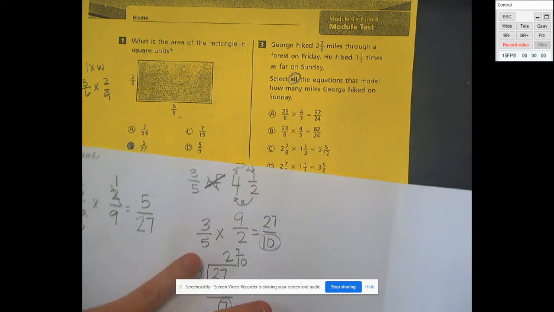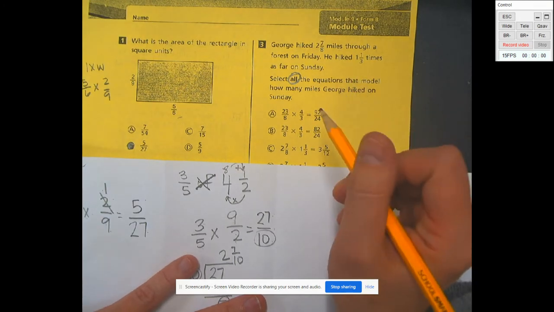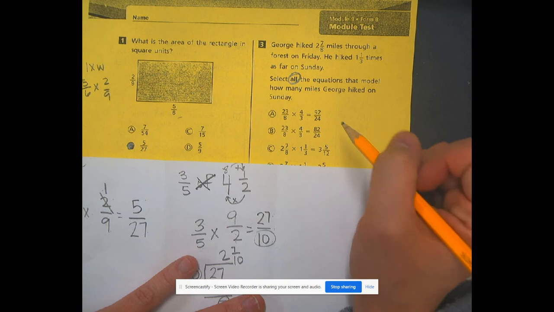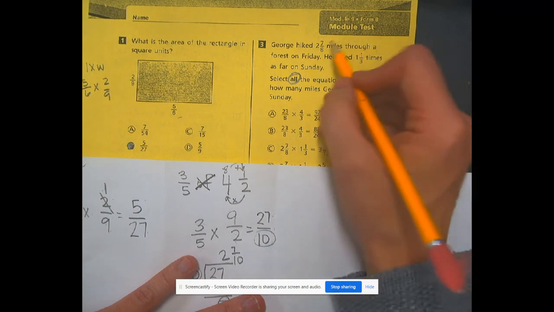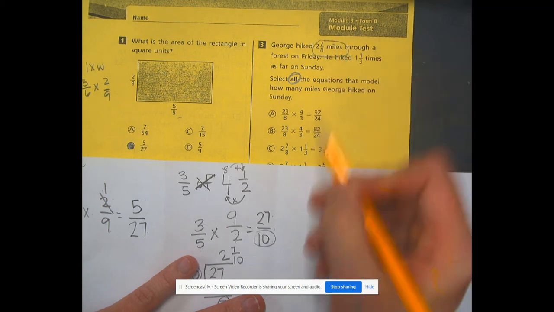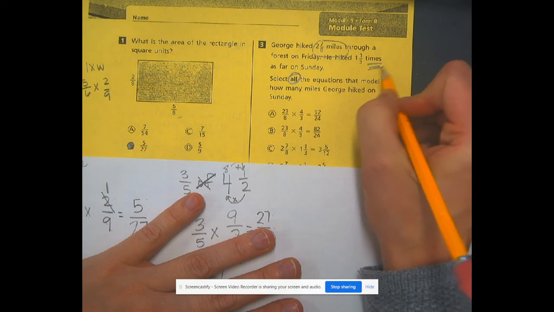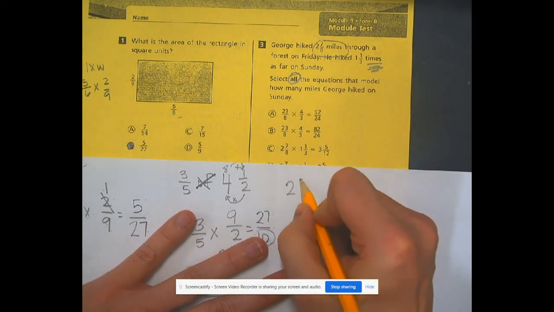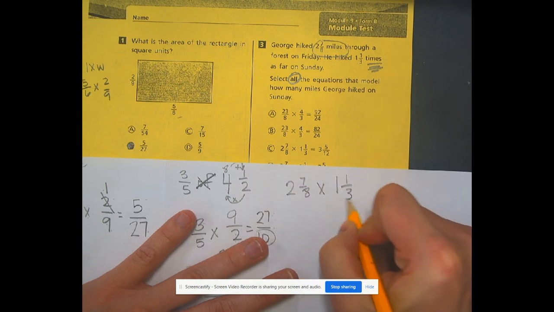Okay, so first of all, we need to find out what words tell us how we can find out how much he hiked on Sunday. What information are we given? Okay, 2 7/8 miles. And then I heard the word times. Tells us to do what? Multiply. So we have 2 7/8 times 1 1/3.